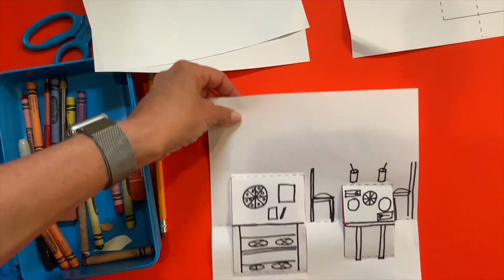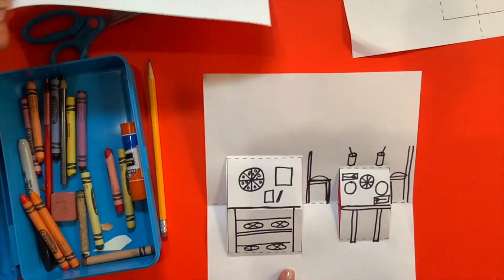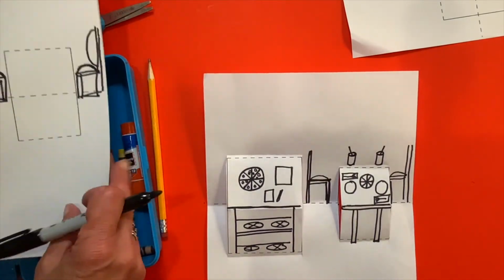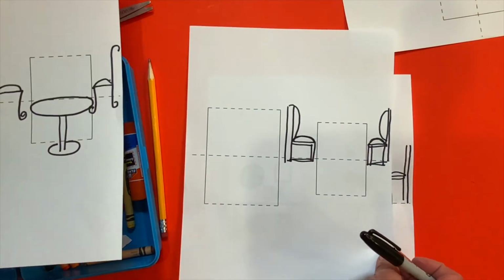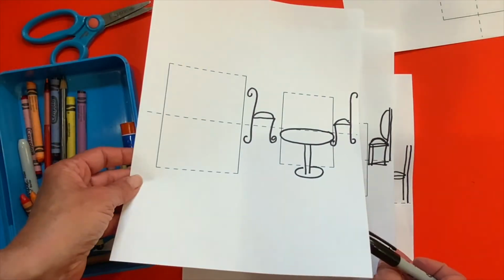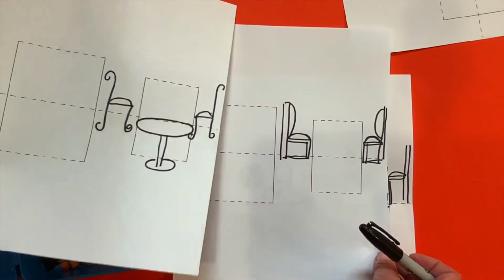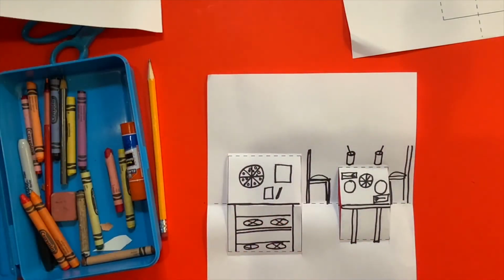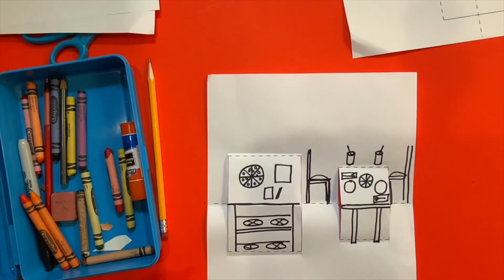Does everyone have two chairs now? Did you make those kind of chairs? Did you make the booth? Did you make some curvy chairs? Or what kind of table did you make? Great. Now we're going to think of our title.